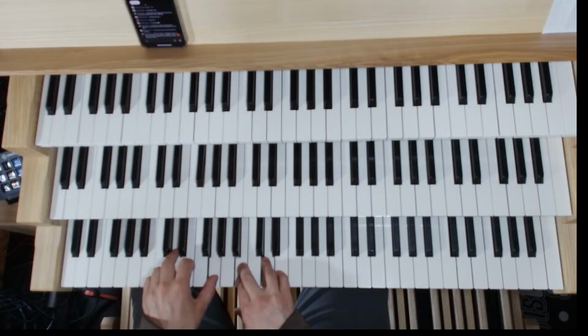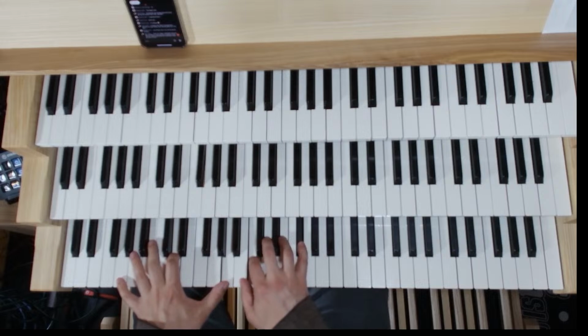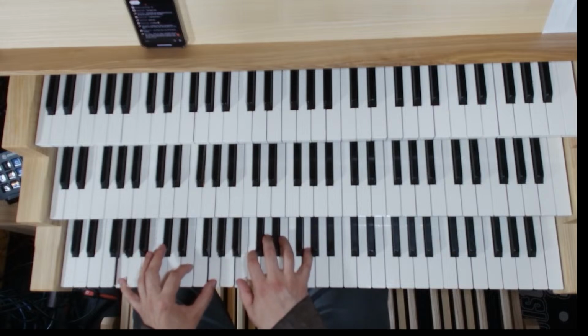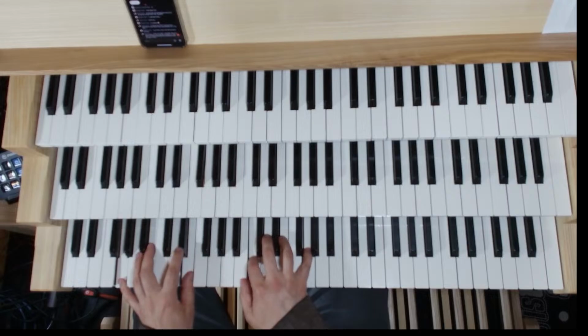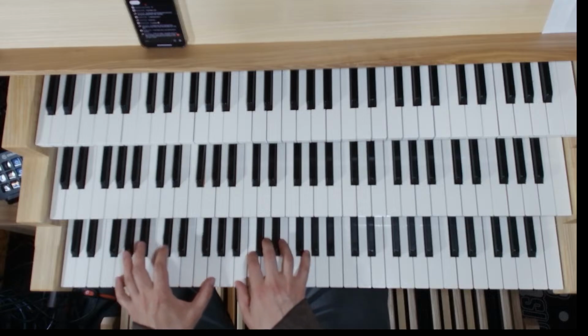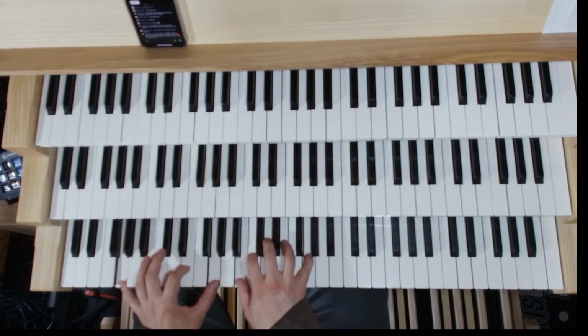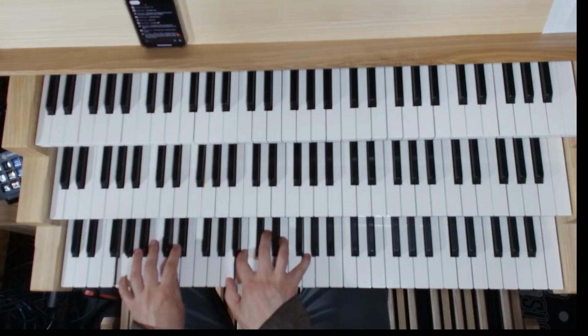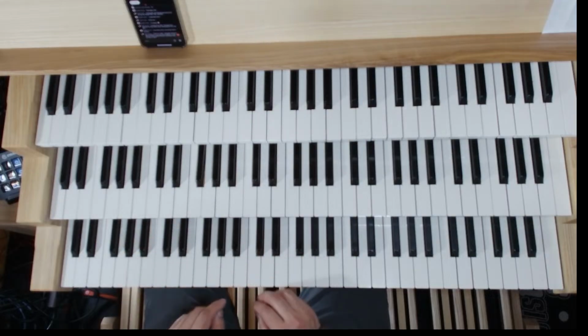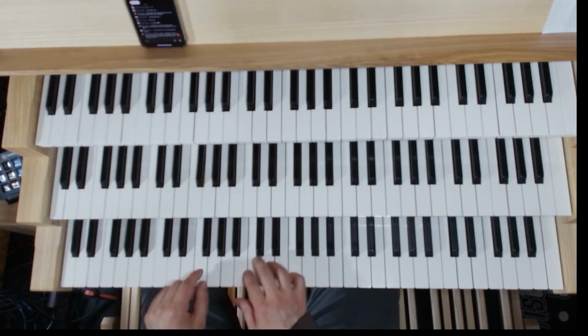cadential 6/4 chord, dominant 7, tonic 6, subdominant 6/4 chord, harmonic minor subdominant 6/4, a legal extension, or this. Right. So let's repeat it.